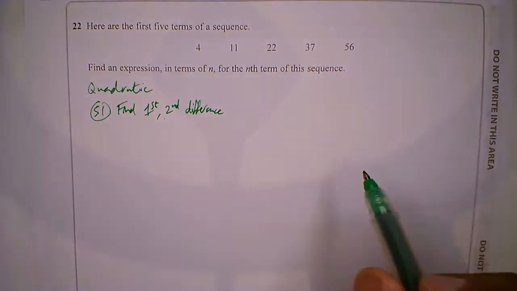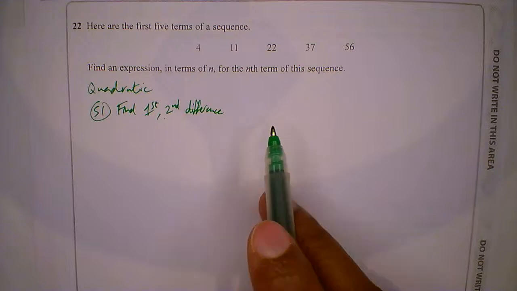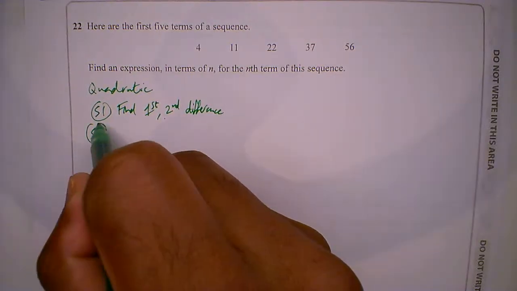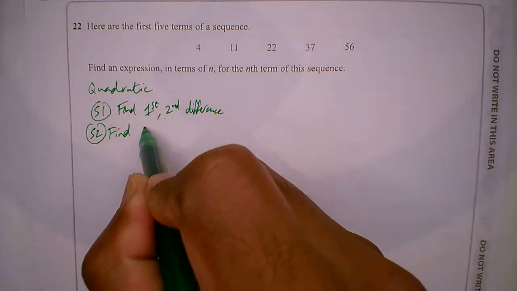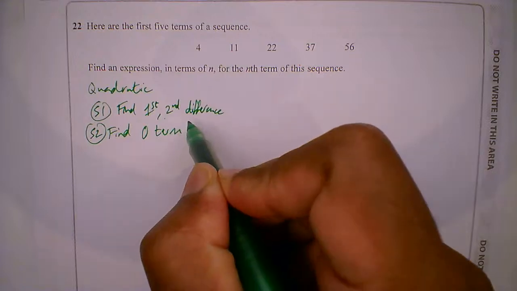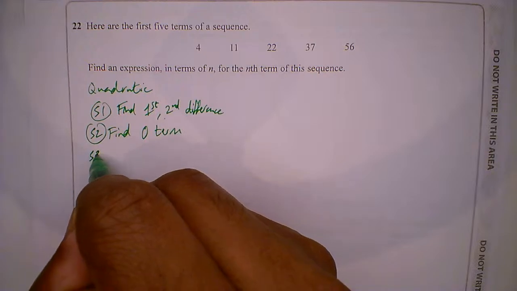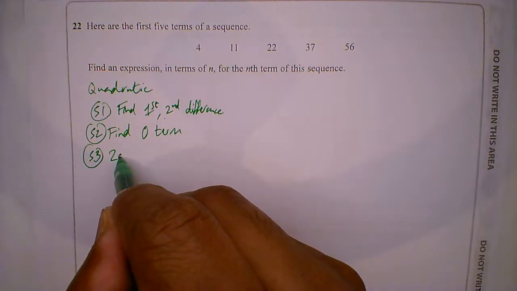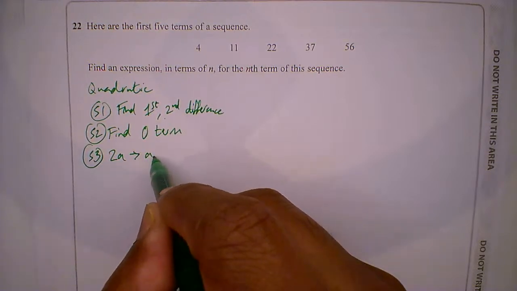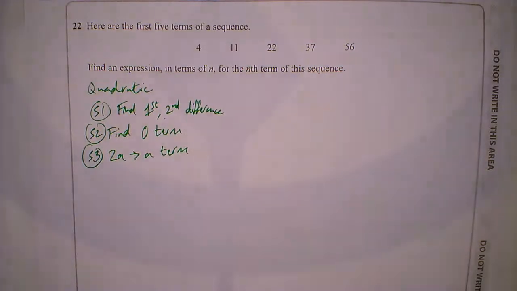Using that, step 2, I'm going to find the zero term. After I find the zero term, I'm going to find 2a to find the a term. So you have to remember 2a. That's the only thing you really need to remember.